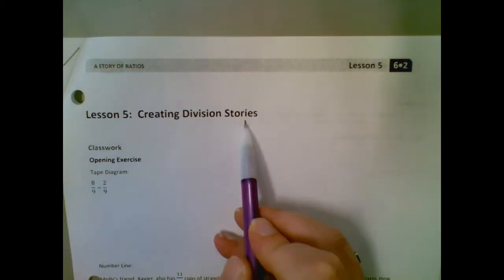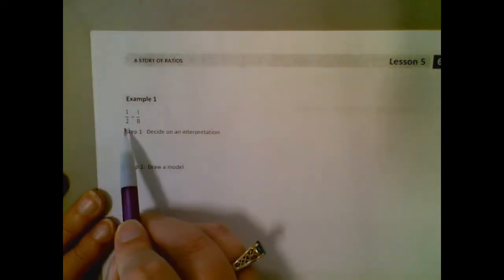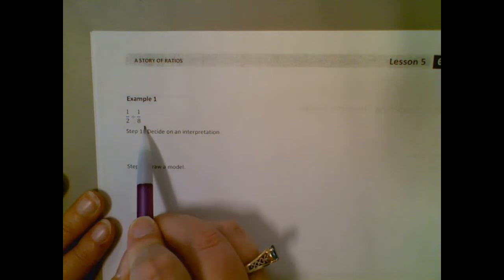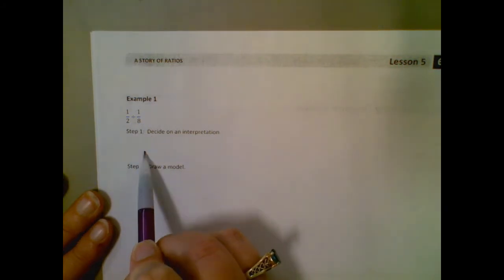And today we are all about creating division stories. So we're going to write some story problems, scenarios with the question. So, classwork opening exercise we've done already. Get to the page 2, example 1. So, 1/2 divided by 1/8.